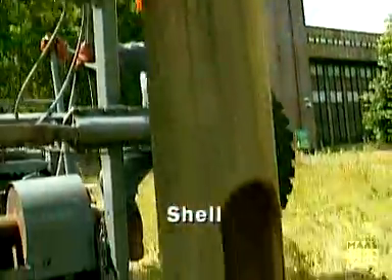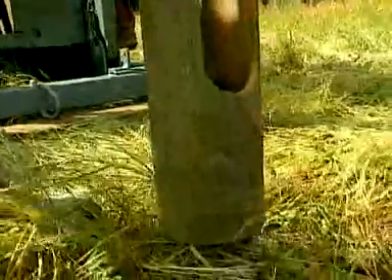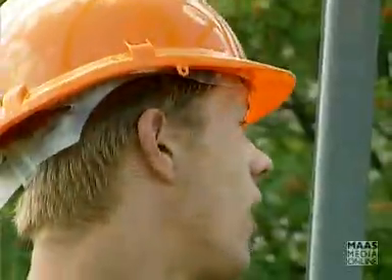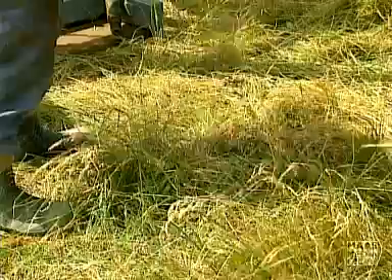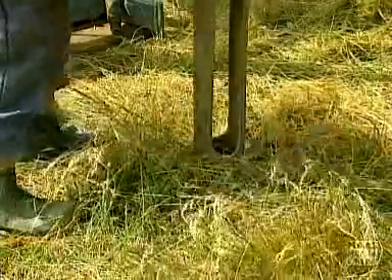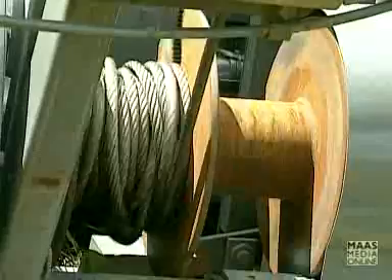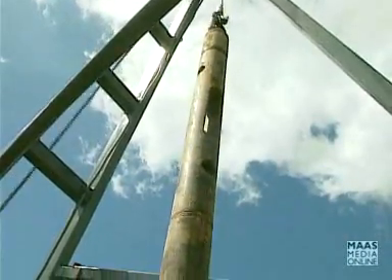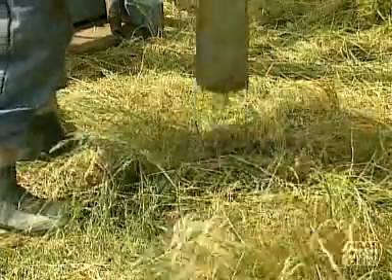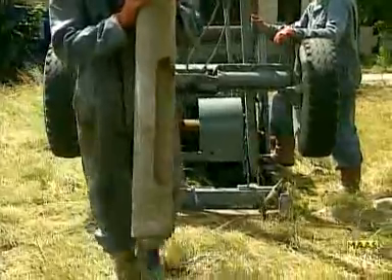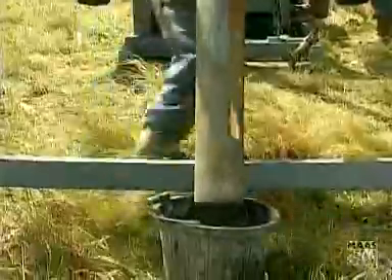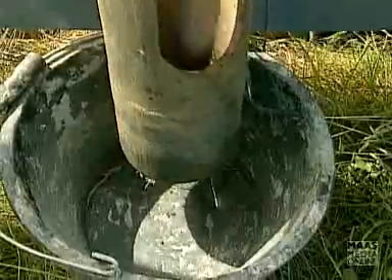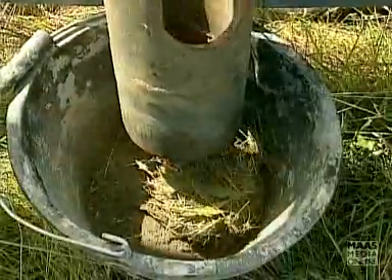This consists of a hollow shell and a clay cutter at the bottom. The shell is allowed to fall under gravity. The surface material in the shell is collected. Once a certain depth has been reached, it will be bagged and sent off for analysis.